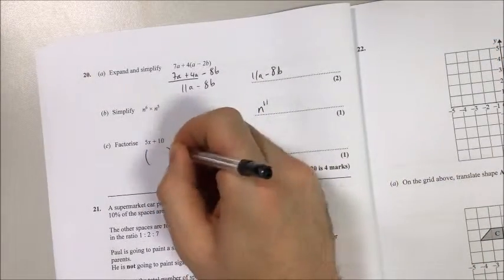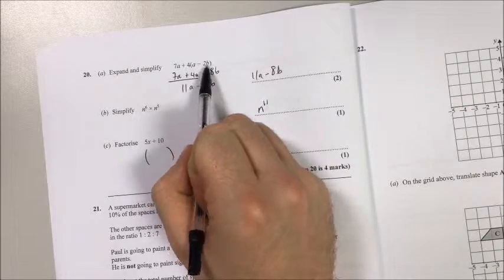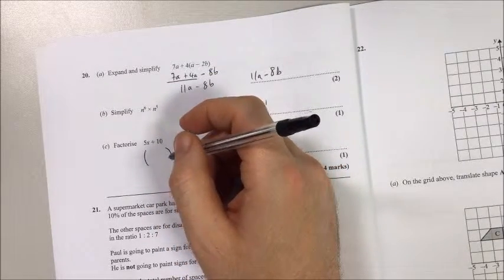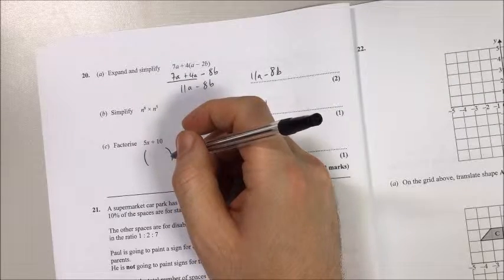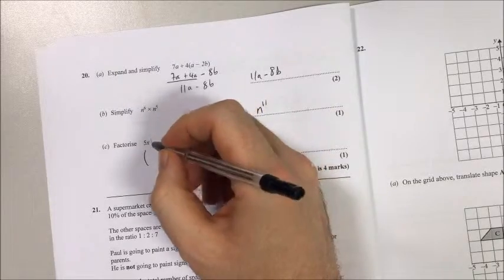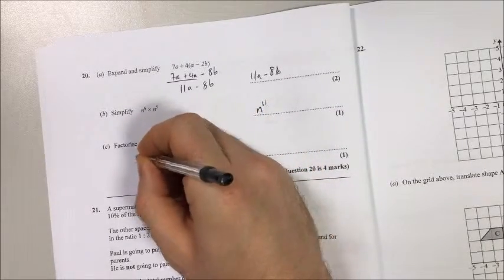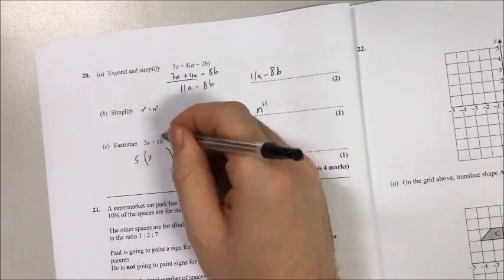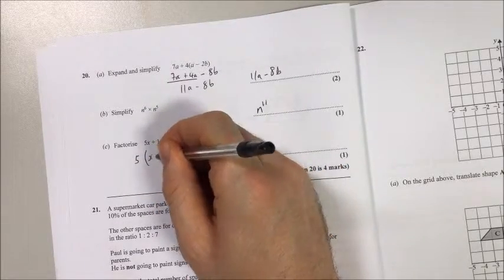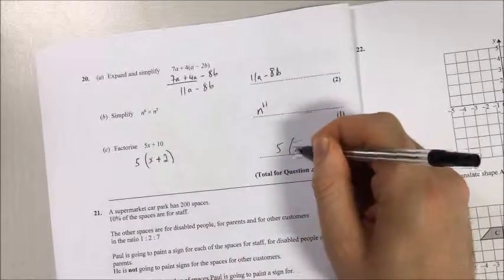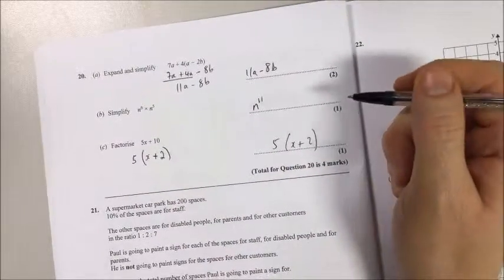Factorise is the reverse of what I did here. Here I expanded the bracket. Factorise, I'm going to put it back into brackets. I've got to think about what's common. And you've got to basically think on these ones, which times table can you see? So I can see the 5 times table. So 5 is going to go on the outside. And if I take 5 out of 5x, I've got x. If I take 5 out of 10, if I divide by it, or count how many 5s go into 10, it's 2. So that's 5(x + 2). Okay.